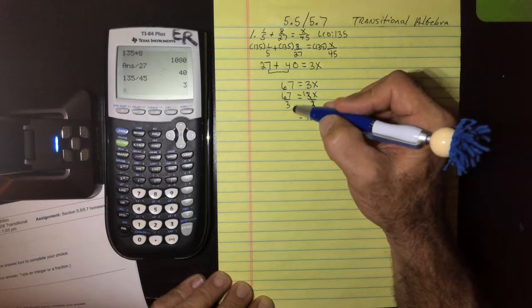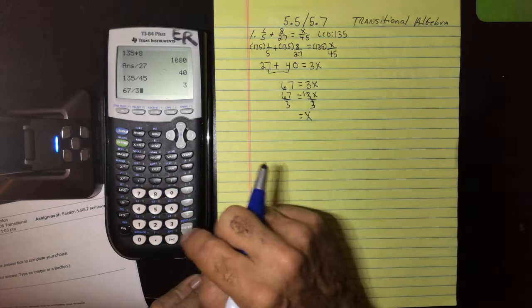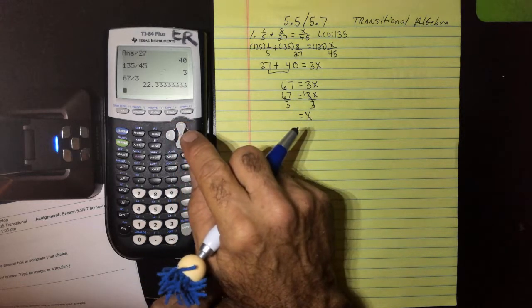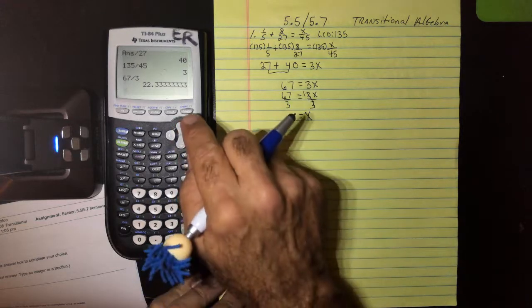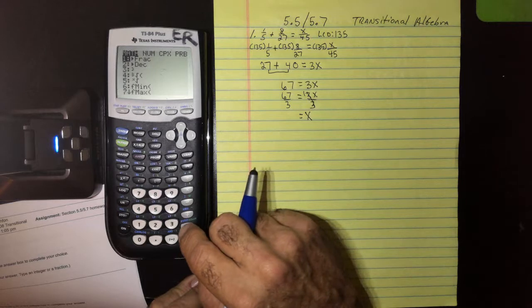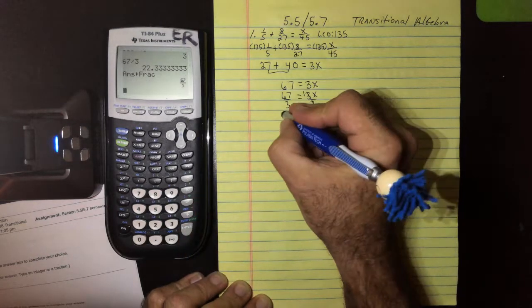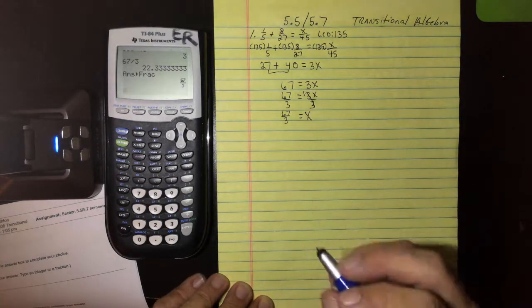It doesn't divide equally, but let's see if that reduces. 67 divided by 3 is going to equal a decimal. Now I want to see if that decimal turns into a reduced fraction or if it gives me the same answer. To turn the decimal into a fraction, I hit Math. Fraction is highlighted, so hit Enter twice. It gives me 67 over 3, which means that the fraction does not reduce, and that's my final answer.